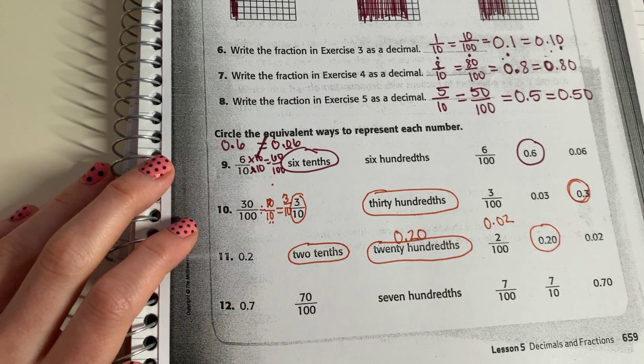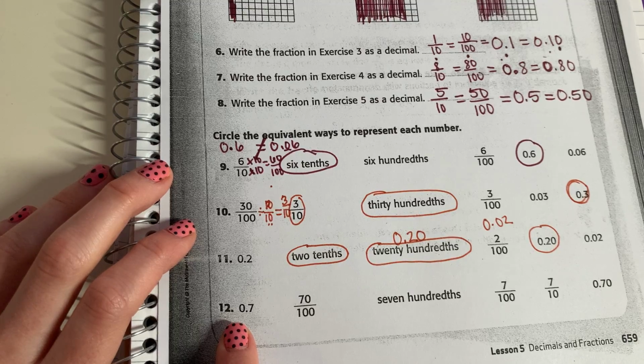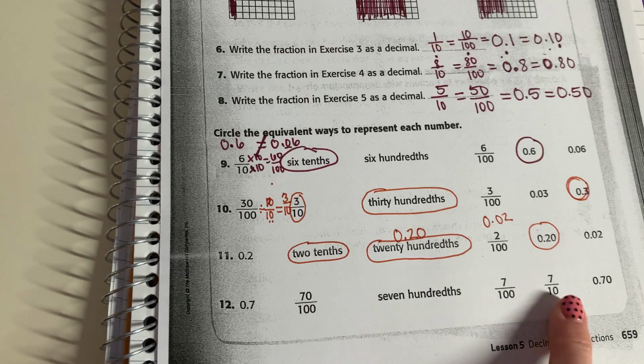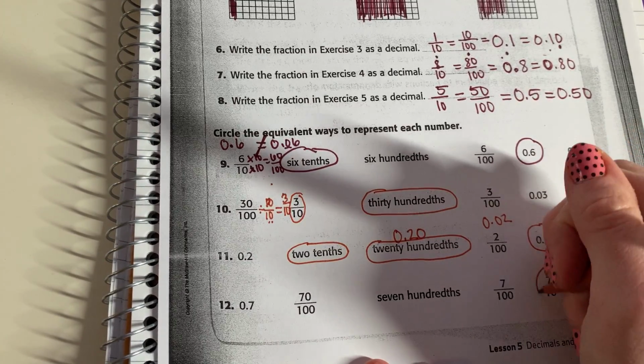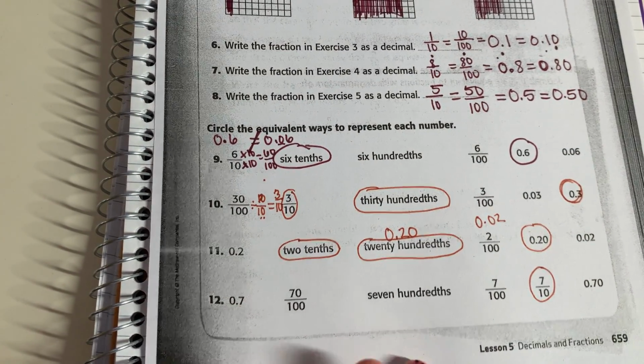All right, go ahead and look at number 12. I have 7/10. So I have 70/100, 7/100, 7/100, 7/10, and 70/100. All right, well, this one is a dead giveaway. 7/10 sounds exactly the same as 7/10.